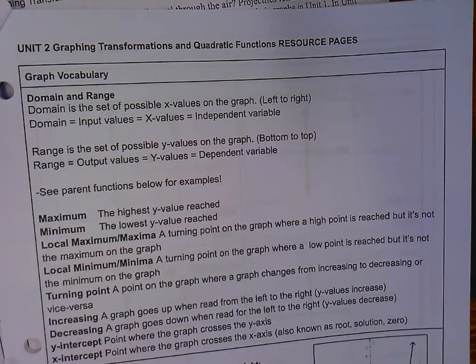the end of this unit, you get to use it on your test for part of your test, right? But a lot of this vocabulary you might have heard or not heard before. So we're going to use it today to answer some questions on some graphs. So for example, domain and range. Clearly from that test, you don't know what domain is. So we need to practice domain and range.